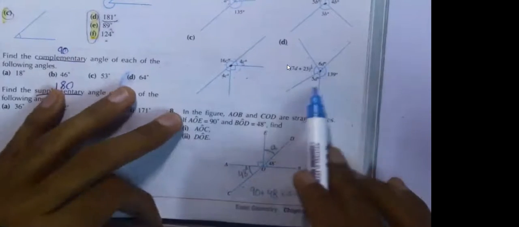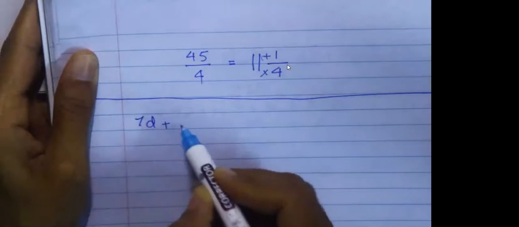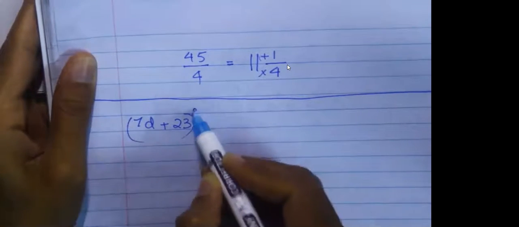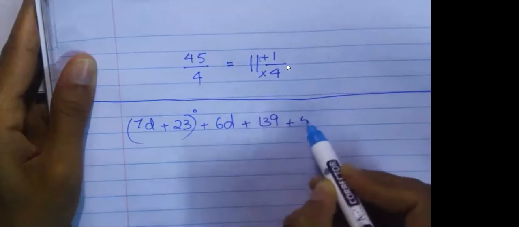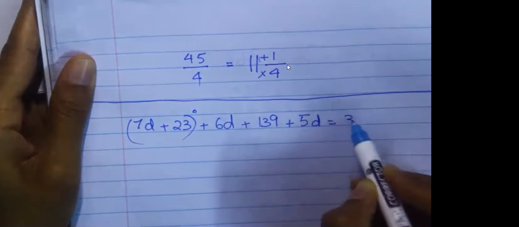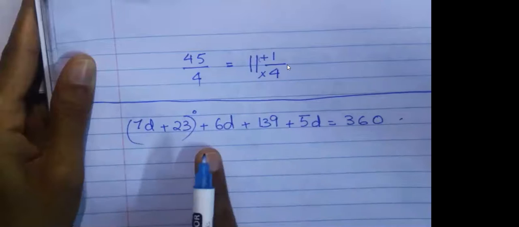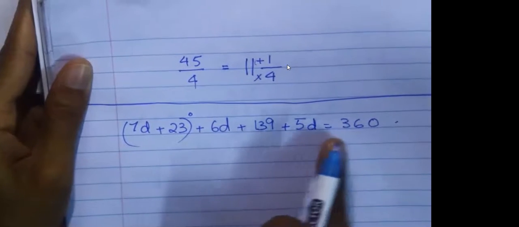7D plus 60 plus 139 plus 5D. Okay, so you're adding all of them, right? Yes, so we will add them. Yes, you're doing the right thing. So 7D plus 23, plus 6D plus 139 plus 5D should give you 360. 7D plus 23 plus 6D plus 139 plus 5D is equal to 360.